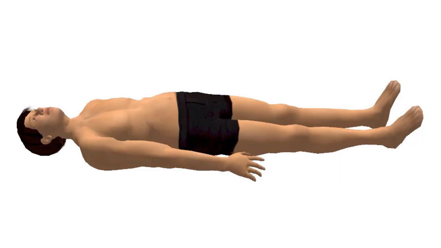This position of the human body is called the supine position, lying at the back. This is the position of the physical examination of a patient. We do not examine patients while they are standing up.